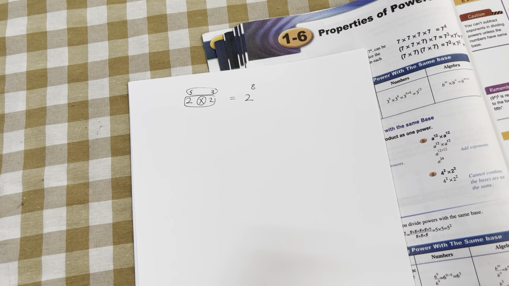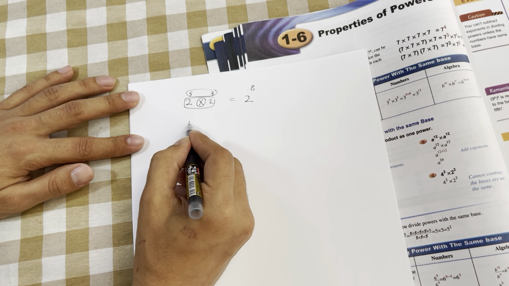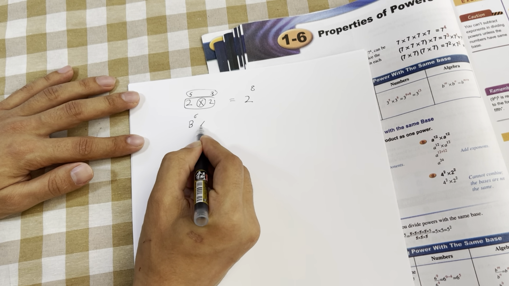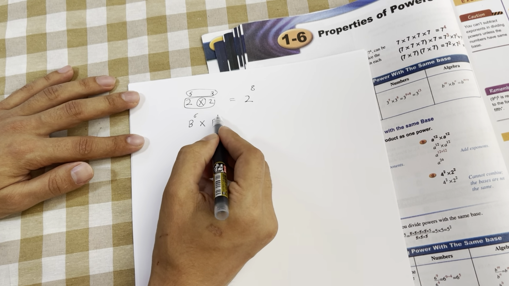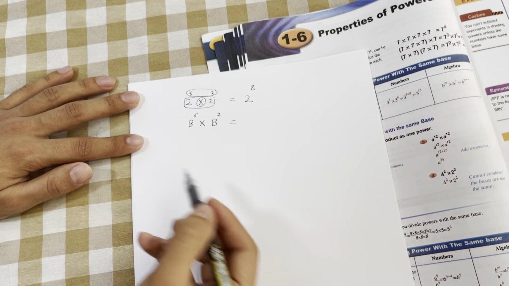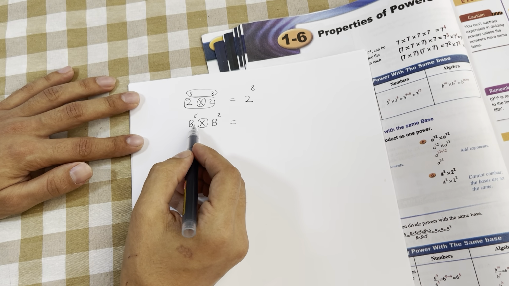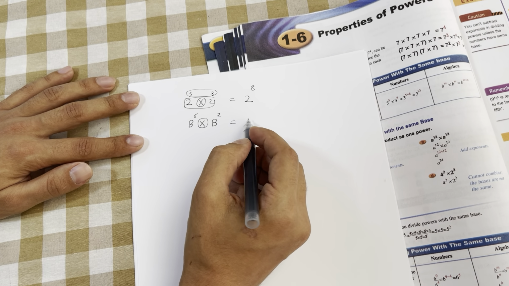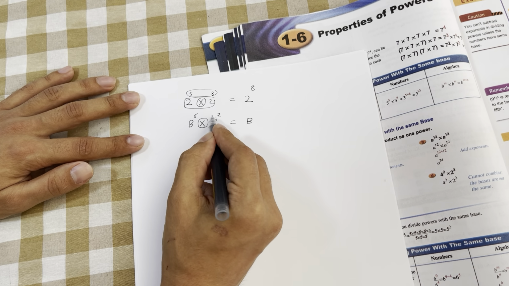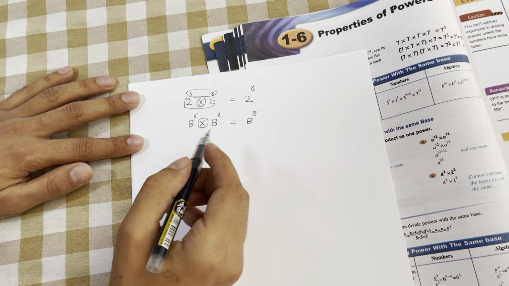It's very easy. Look at here. We have b power 6 times b power 2. Because we have multiplication and they have the same base, you can add the exponents. Keep the base, and 6 plus 2 equals 8.